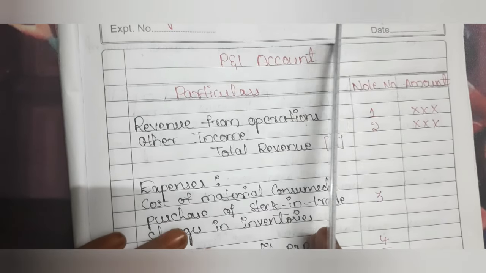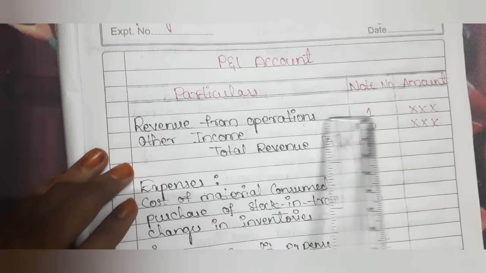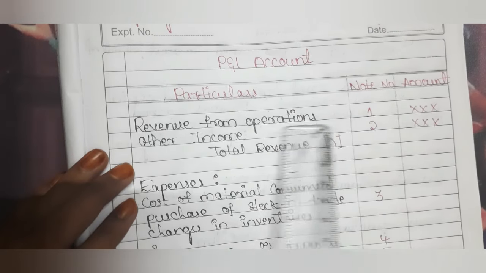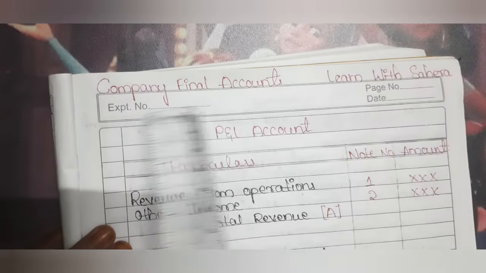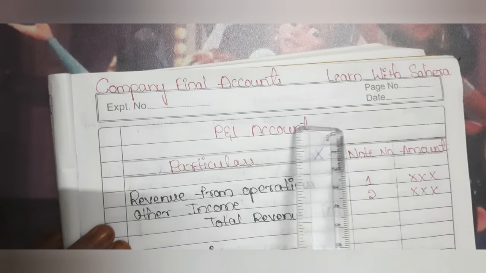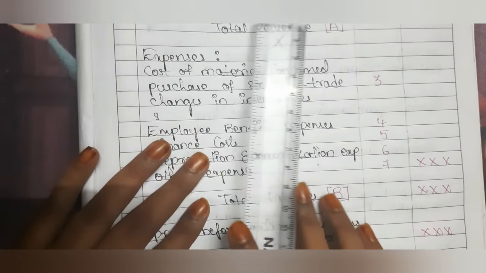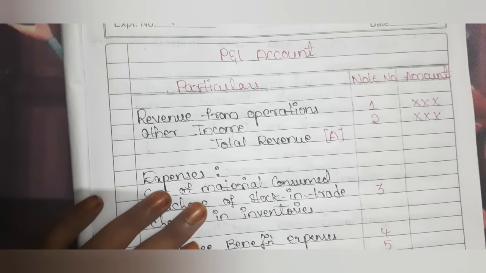When you know the proforma, and in this proforma, in each particular item, what things should be included and what amount should be taken, only then will you be able to do company final accounts. Otherwise it is not possible. Students, you need to remember the proformas. I will tell you what the proformas are and how to do them.